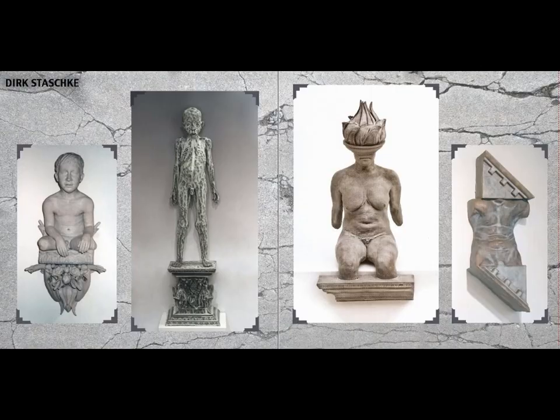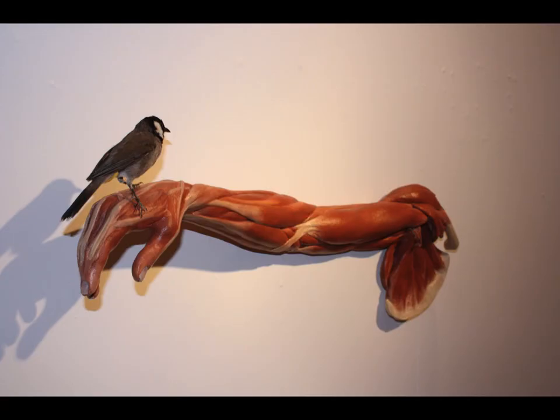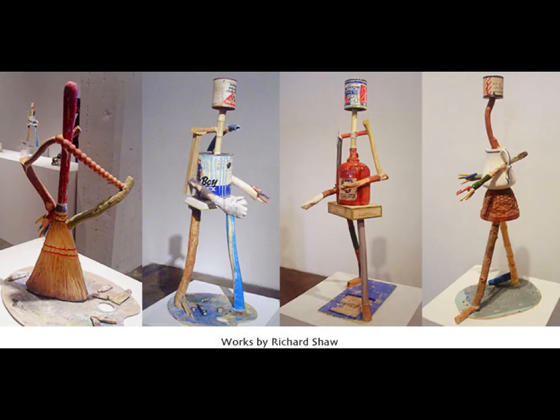Joe Bova, working with animal imagery along with the figure. Dirk Stashke, looking at how, like, his new work has really no figurative directions, but as you see in this piece, he started to get somewhat hyper realistic with his work, and you could see a lot of real hyper realism in his new work. Again, Richard Shaw, one of the cutting edge trompe l'oeil artists.